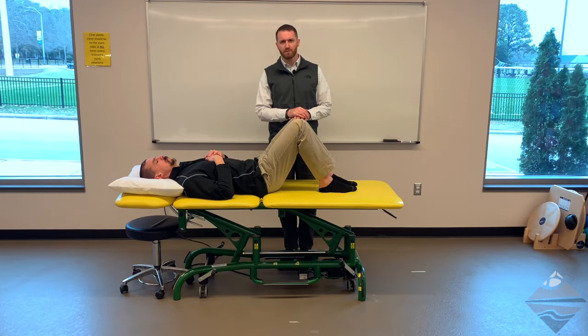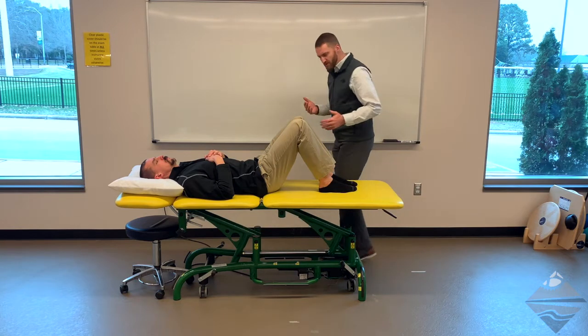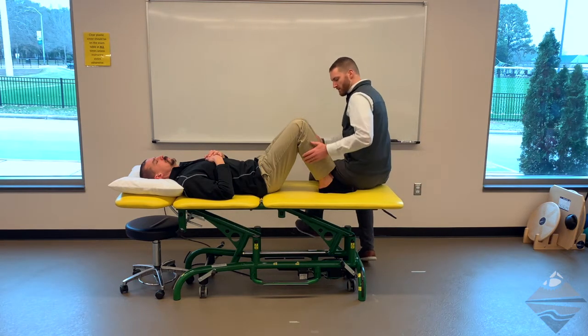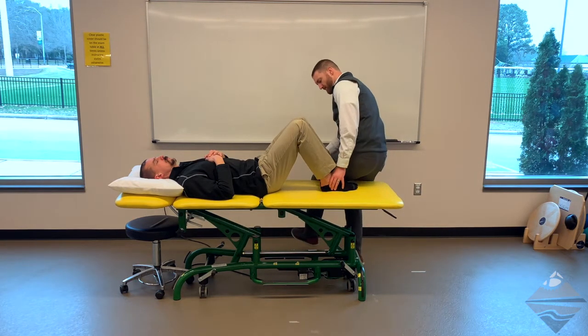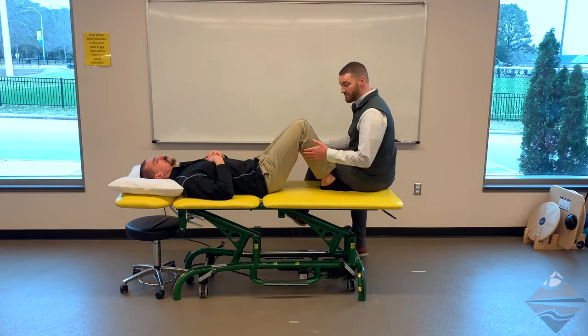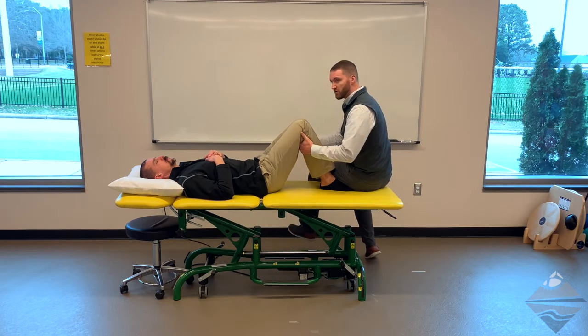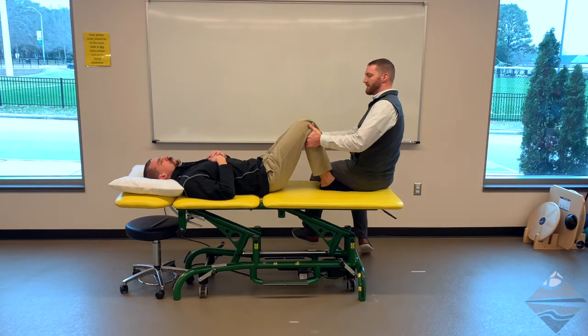And so for these patients, this can be a nice way to create a little bit of space and decrease the irritability through the lower back. From this point, you can stabilize both feet by bringing them together and just sitting on them. And then you can either, using your hands manually, kind of grab here and lean back and provide a little bit of that traction just like that.